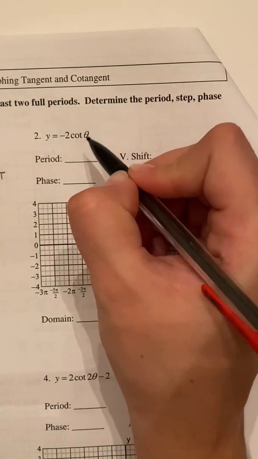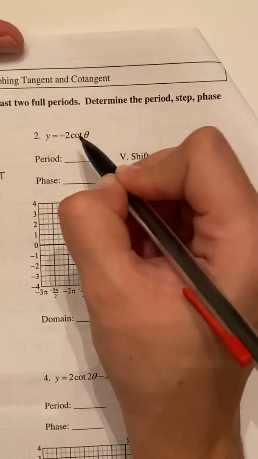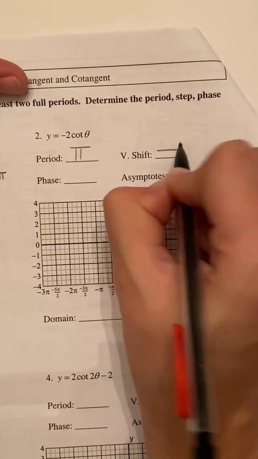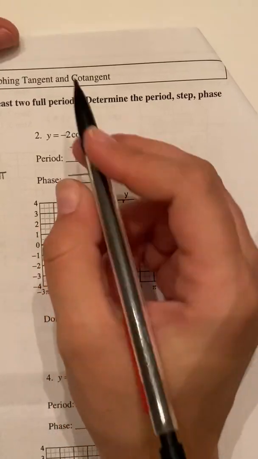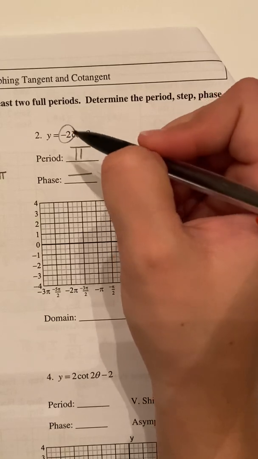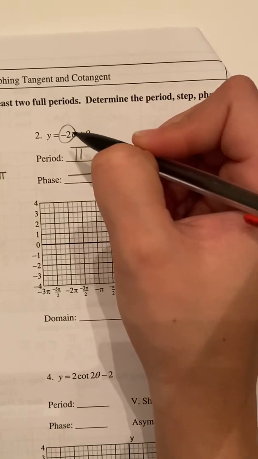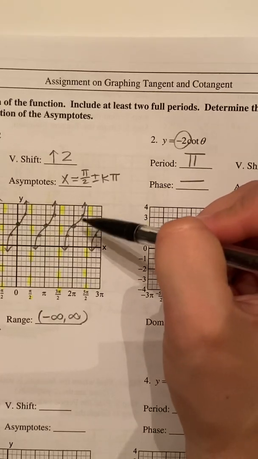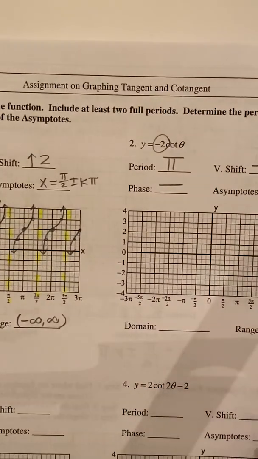Period is not 2 pi, pi over b. There's no b, so it's just pi. There's no vertical shift and no phase shift. The only thing you have to be careful of is this -2. So not only is it a reflection, but the amplitude also changes. So these middle points where we go up and down 1 are now going to be up and down 2.